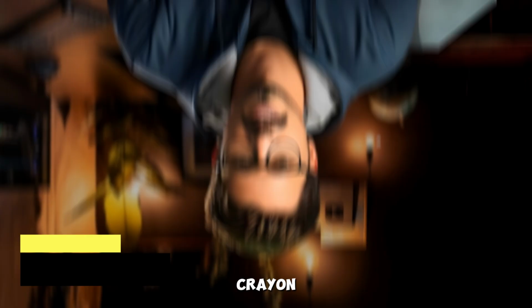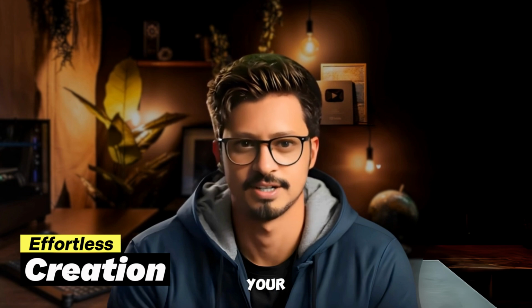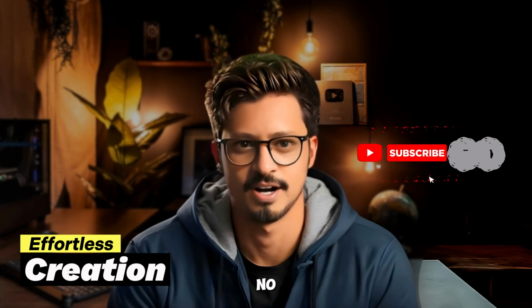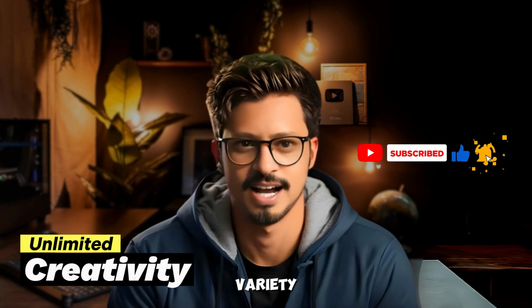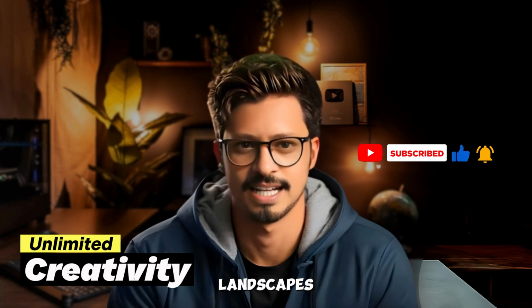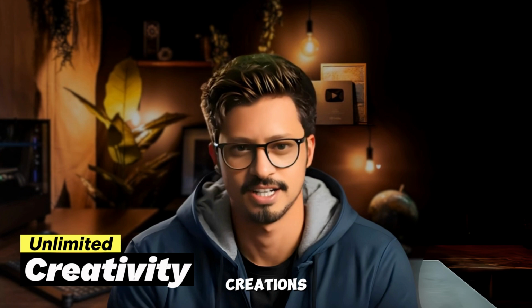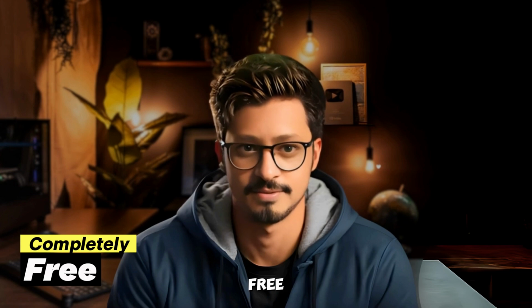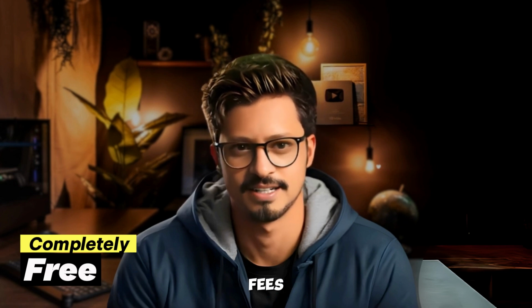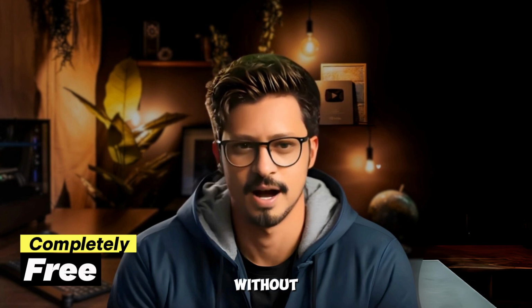Features of Craiyon: effortless creation. Simply type in your desired scene, object, or concept. No artistic skills needed. Unlimited creativity. Craiyon generates a variety of styles, from photorealistic landscapes to surreal dreamlike creations. Instant results. Get your AI-generated images within seconds, ready to download and use. Completely free. No subscriptions or hidden fees. Unleash your artistic vision without breaking the bank.